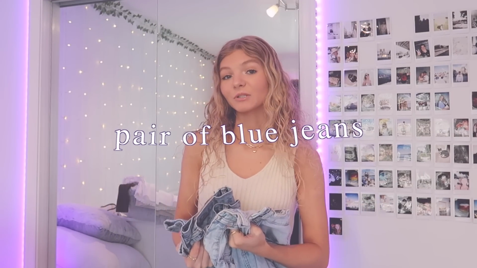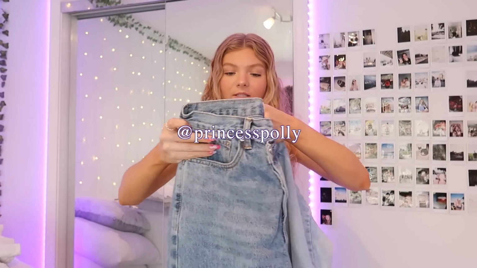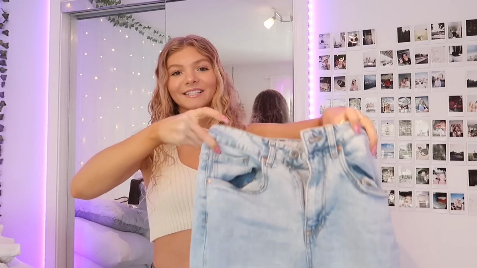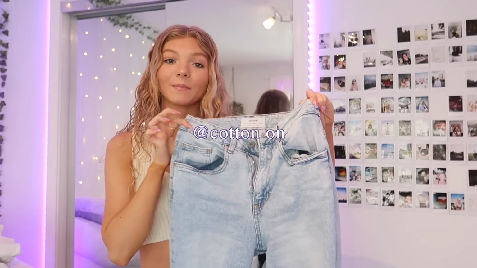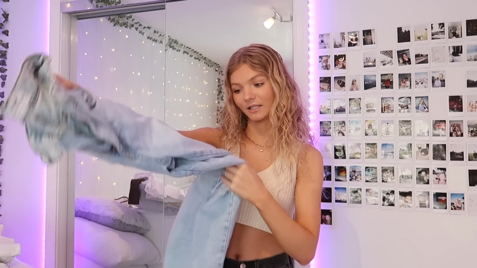So for bottoms, I highly recommend getting a basic pair of blue jeans. I really do think this is like a staple you should have. These ones are from Princess Polly. They don't have any rips, they're just basic. And then these ones I wear literally all the time. These are from Canon. Highly recommend these. I love these so much.